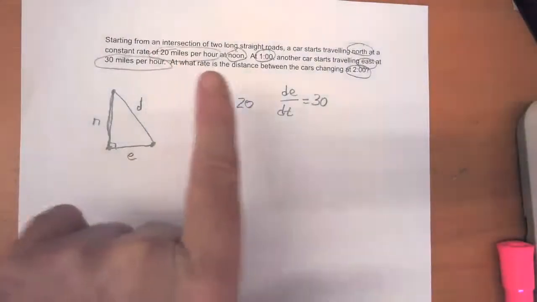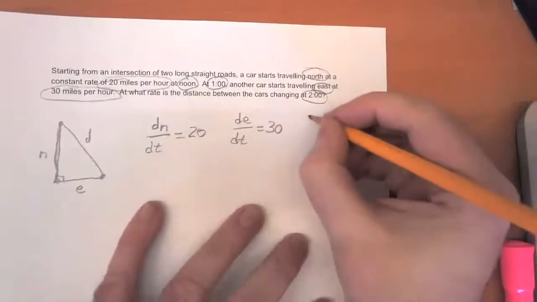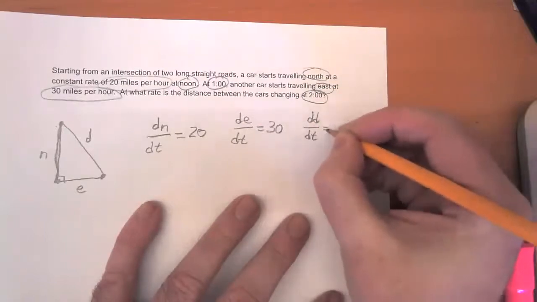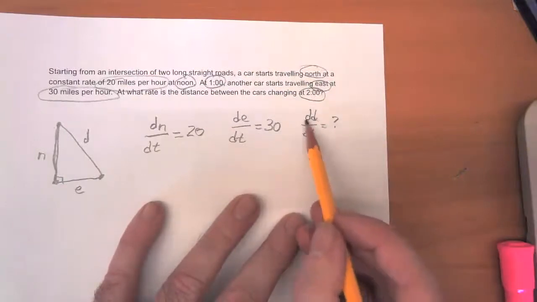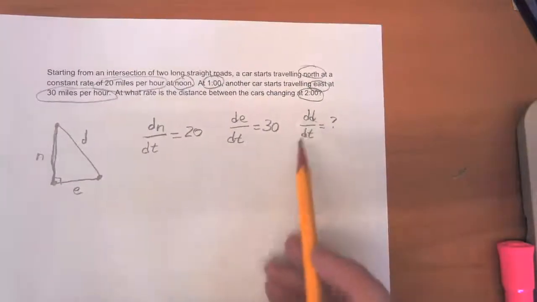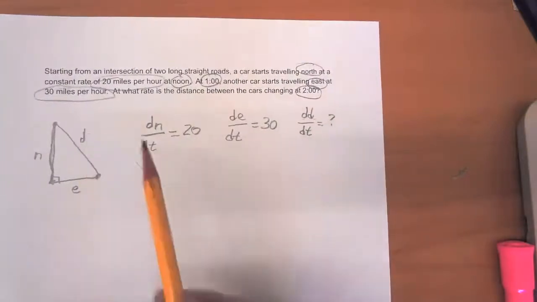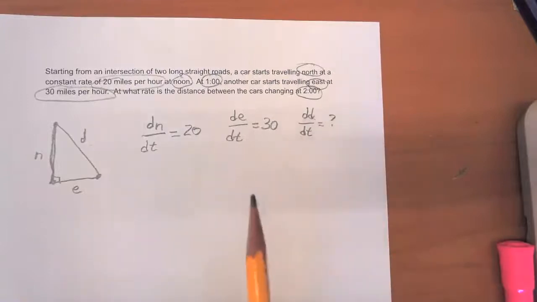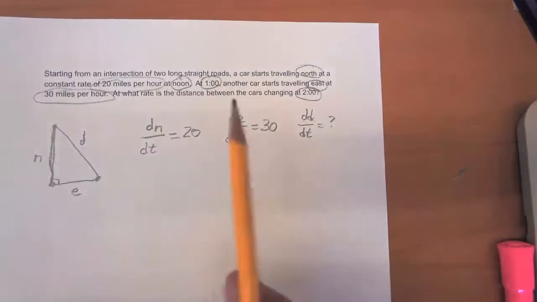And we want to know at what rate the distance between the cars is changing. So we want to know dD/dt. And that's a little weird using D as the derivative notation and also using it as a variable, but I don't think it's that complicated. If you're confused by this, then go ahead and call this x or something else. But I'm going to go ahead and say dD/dt is talking about the derivative of distance with respect to time.